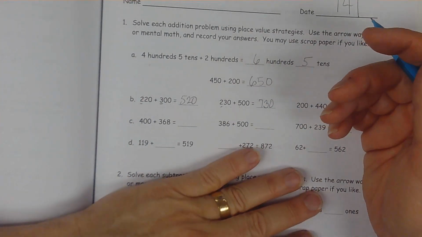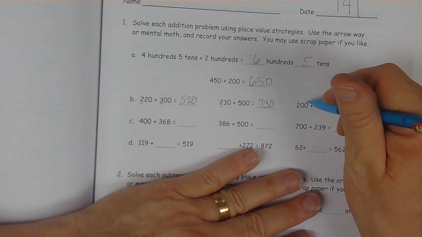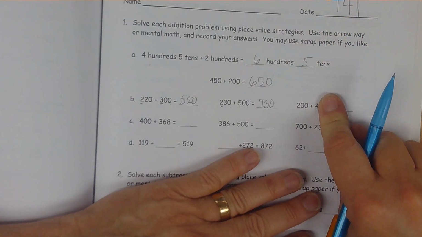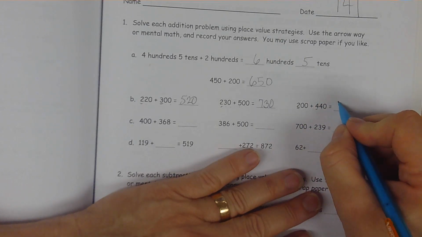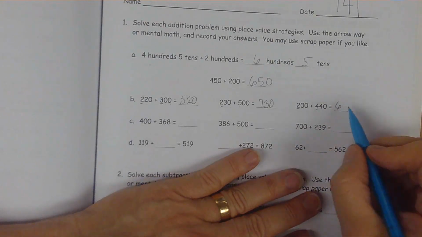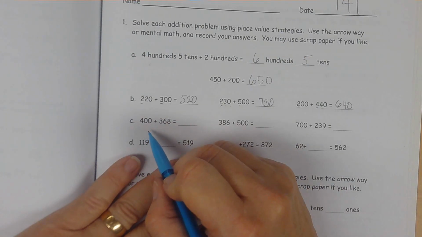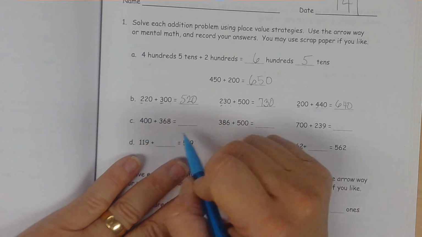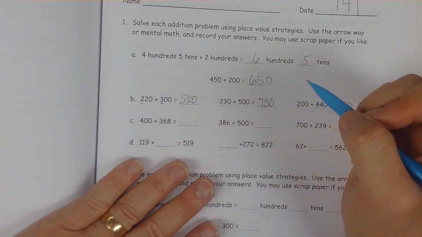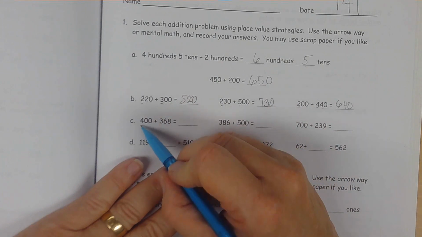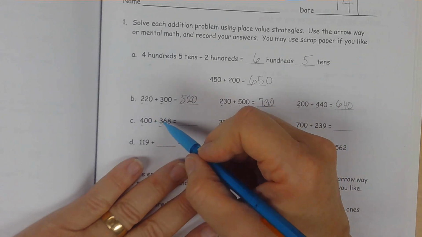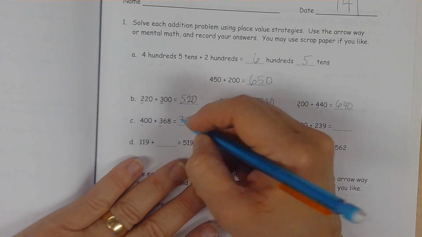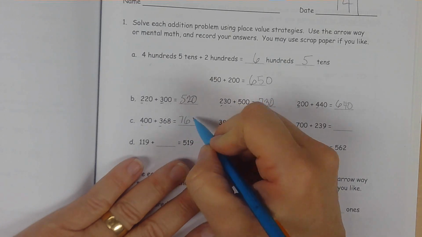Counting up, which is kind of like the arrow way, or just doing mental math, which is sort of taking out those tens, which is the number bond way. So we've got 200 and 400, which is going to be 600. We still have our tens and ones. I would suggest that you pause the video, solve them yourself, and then come back to check your work. 400s plus 300s. 4 plus 3 is 7. So we're going to have 7 hundreds. Tens and ones don't change.